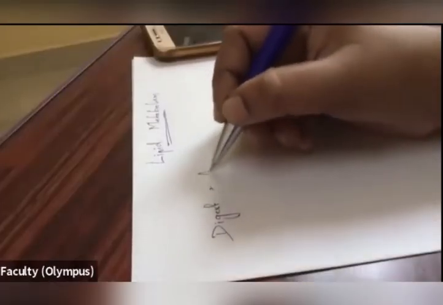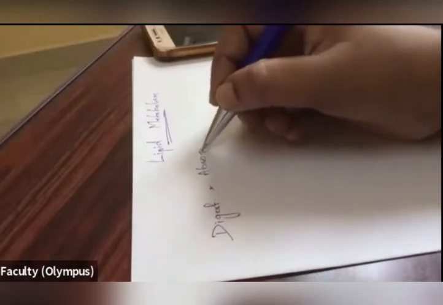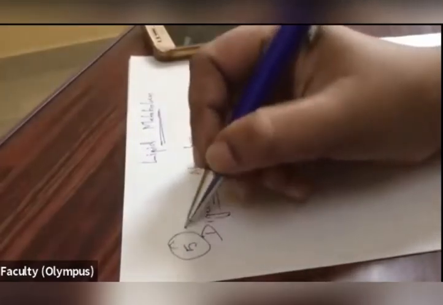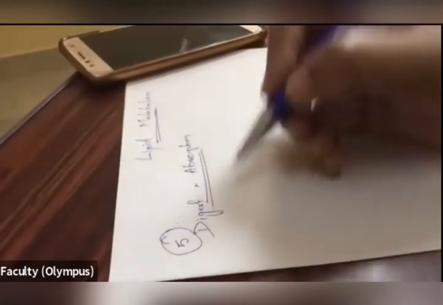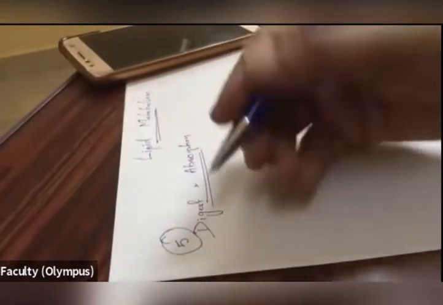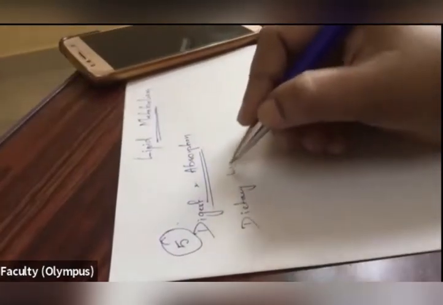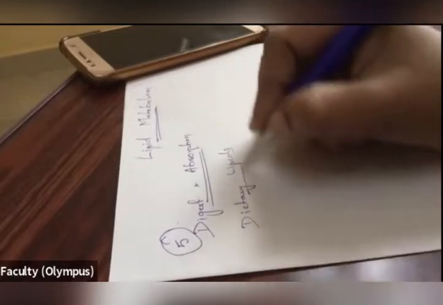Digestion and absorption of lipids. This can be a 5-mark question. It can be asked in 5 marks. Digestion and absorption of lipids. First you have to write what are the dietary lipids. You have to start with what are the dietary lipids.